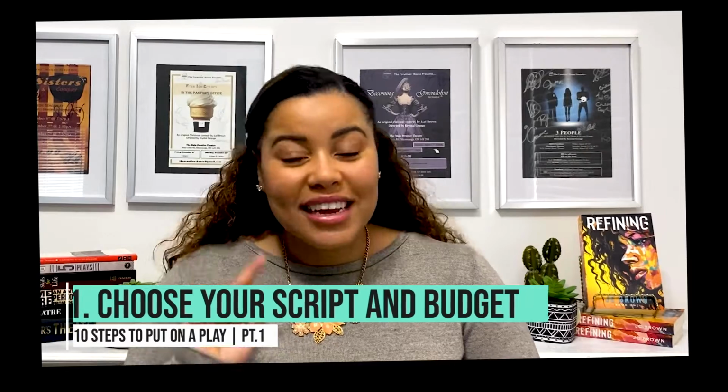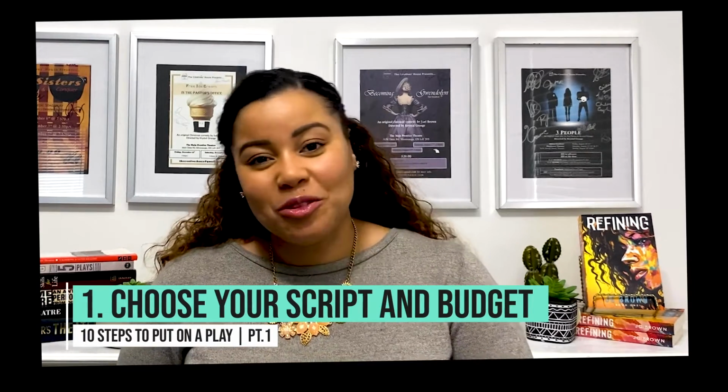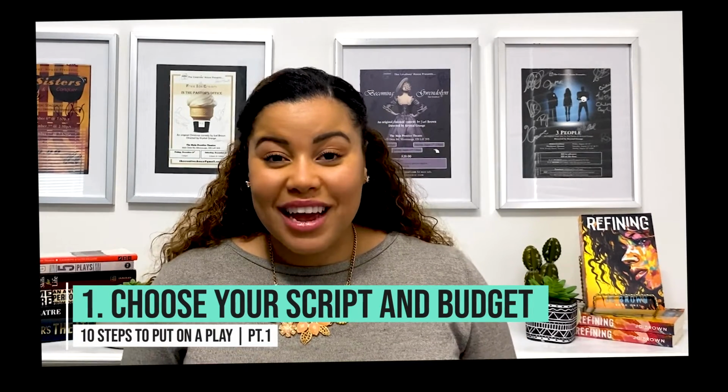Step number 1 is choose your script and your budget. The beginning of any play starts with a script. So you can go one of two ways. Number 1, if you decide to produce a script that's already been written by someone else, odds are there's some copyright associated with that script and you'll have to apply for the performance rights. There's some information that you'll need as part of your application process, including information from step 2 and 3 of this video, so keep on watching for that.